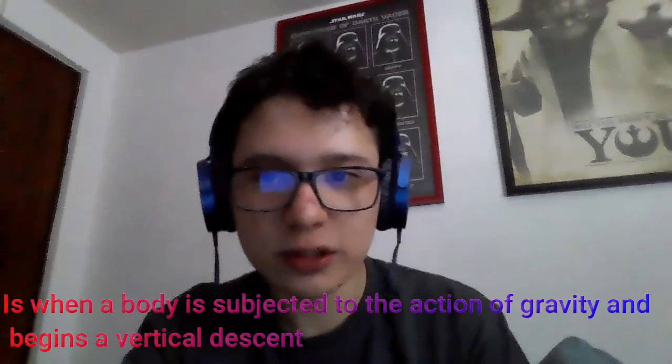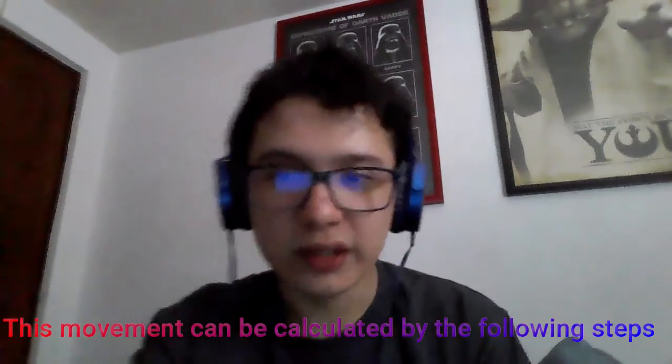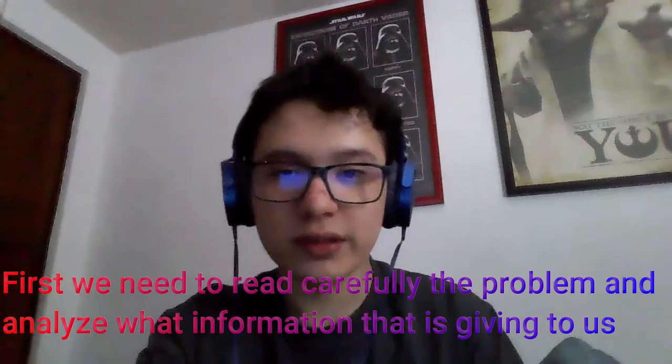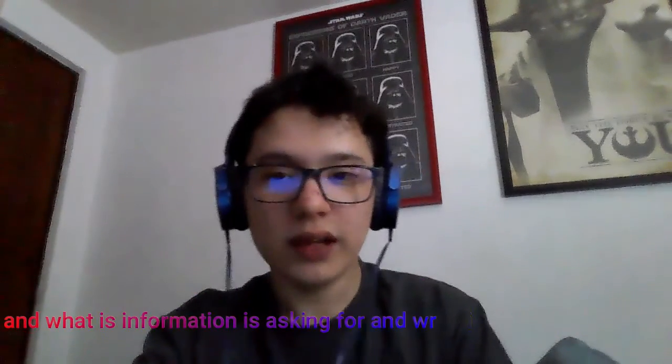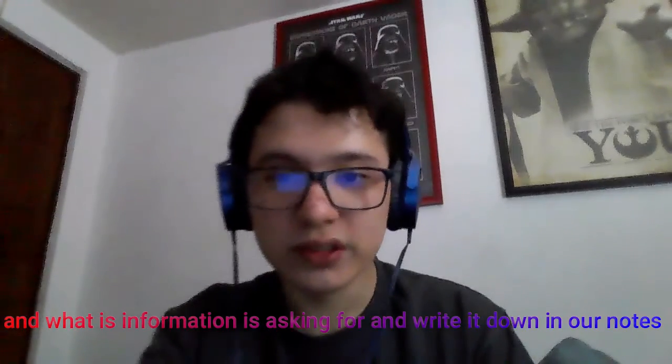First, the one-dimensional movement, also named free fall. The definition is when a body is subjected to the action of gravity and begins with a vertical descent. This movement can be calculated by the following steps. First, we need to read the problem carefully, analyze the information that is given to us and what this information is asking for, and write it down in our notes.